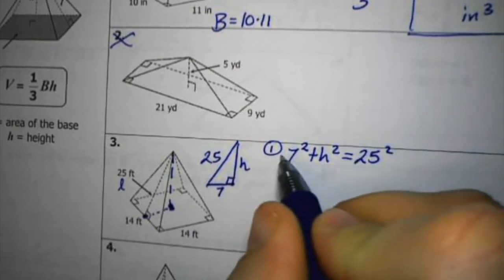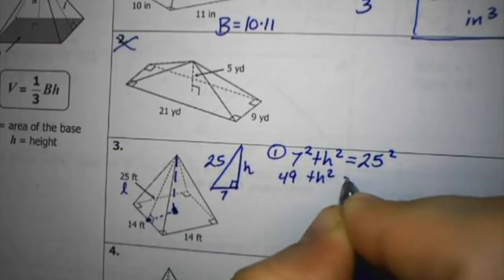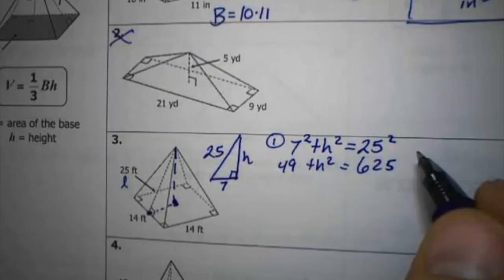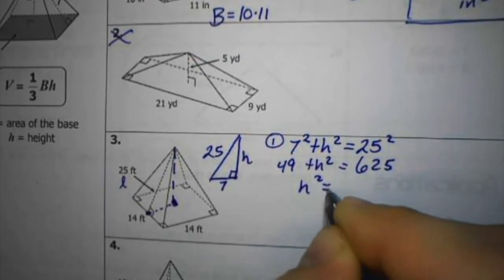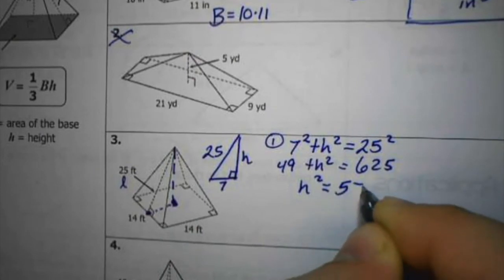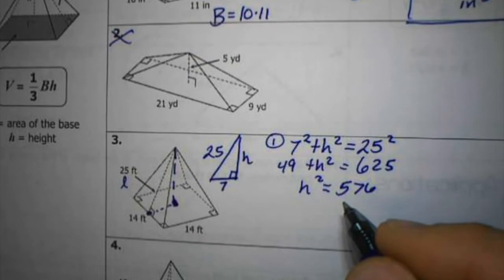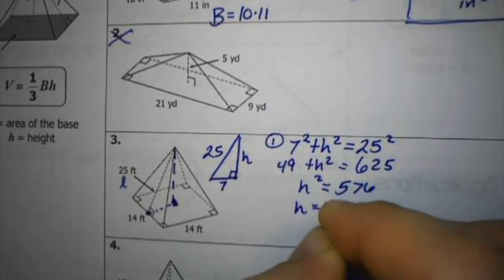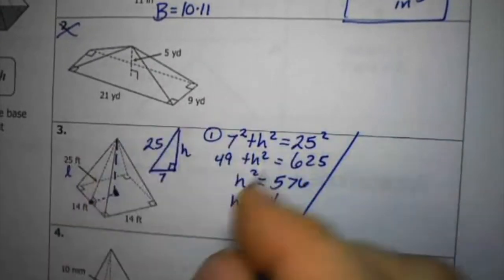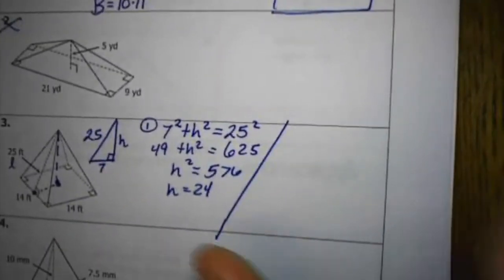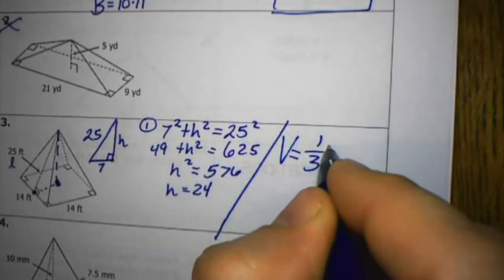So we're going to do our calculations here. Then we subtract 49 from both sides, and h squared is 576. Then we take the square root of that, and we get that h is 24. So the height of your pyramid is 24. So the volume is 1/3 times the base area.